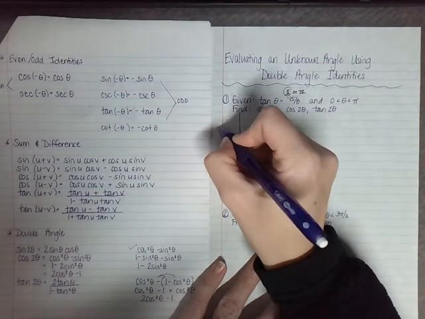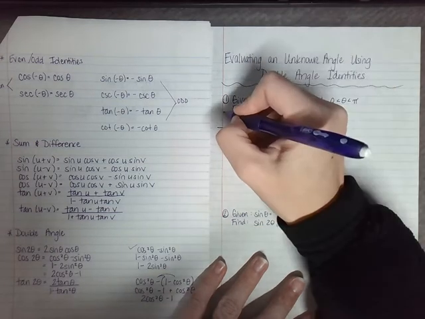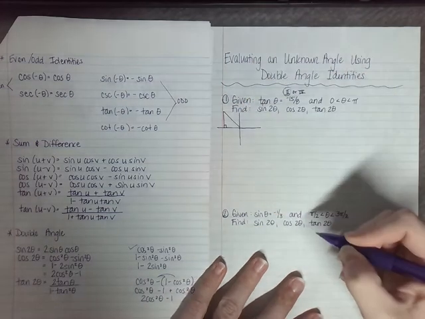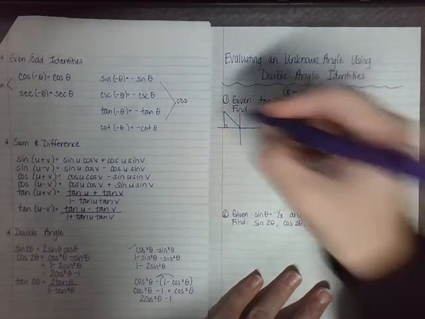So I'm going to go ahead in quadrant 2 and draw a right triangle. Remember, when you draw these triangles, you always form them with the x-axis, not the y-axis. So I'm going to put theta here.